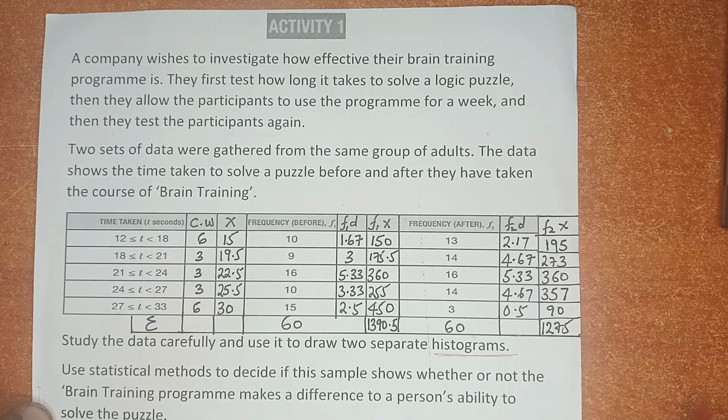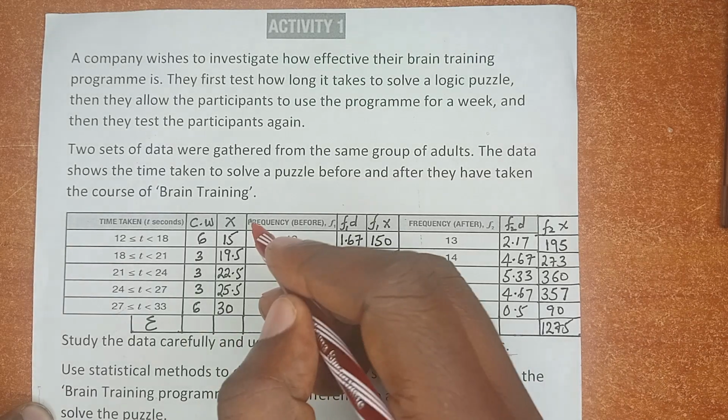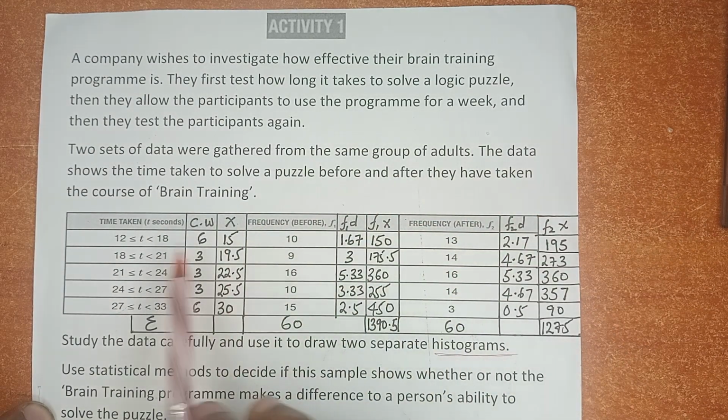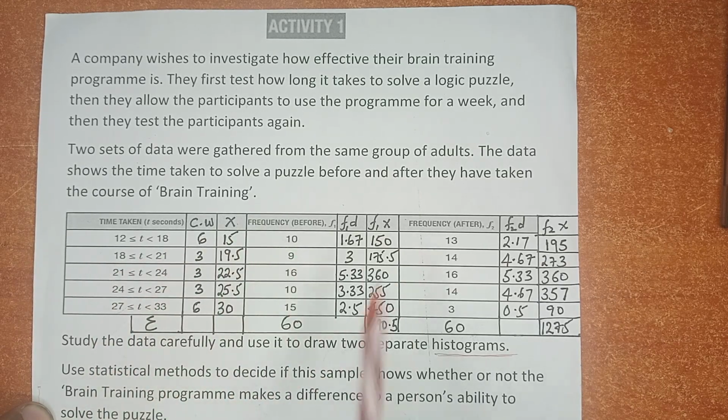For me to use the mean, I have to come up with the midpoint of each and every class. For example, for 12 to 18, 12 plus 18 is 30, divided by 2, we get 15. 18 plus 21 is 39, divided by 2, this is 19.5. All these are midpoints, which in the previous video we called class representatives. These are the midpoints for all the classes.